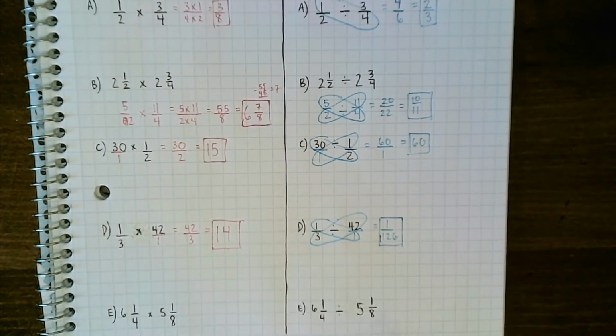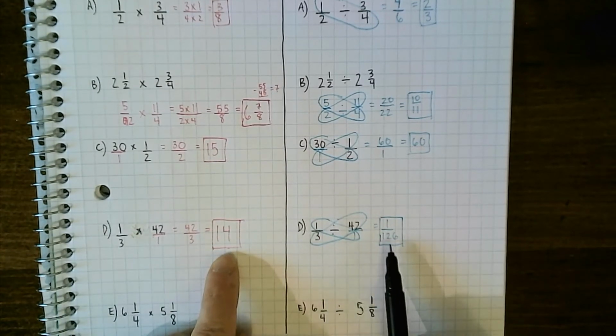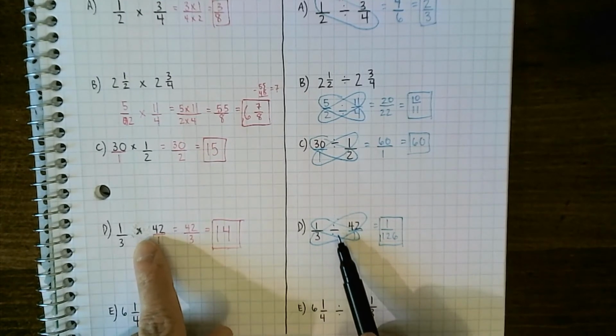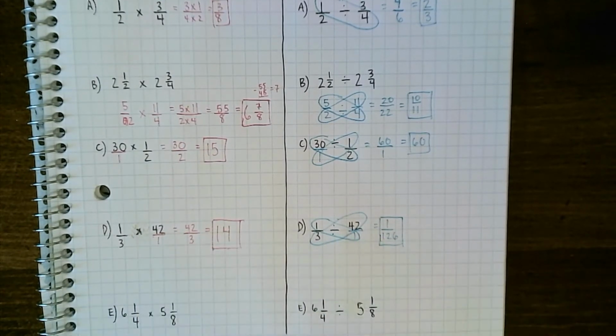So as you can see there, again, just to remind you, you're not going to get the same result if you multiply a set of fractions compared to if you divide that set of fractions. And of course that makes sense. It's just like with whole numbers, we're not going to get the same thing if we say 10 times 6 or 10 divided by 6. We're going to get quite different answers.